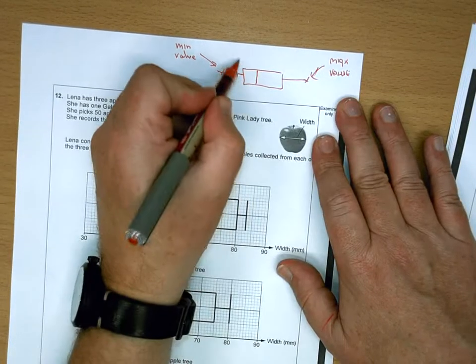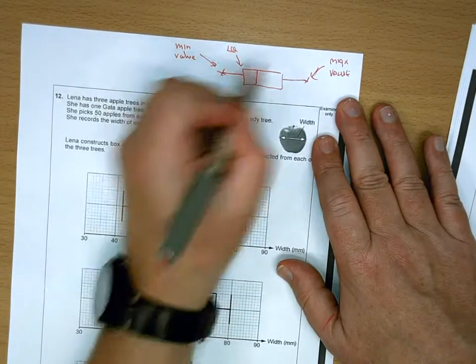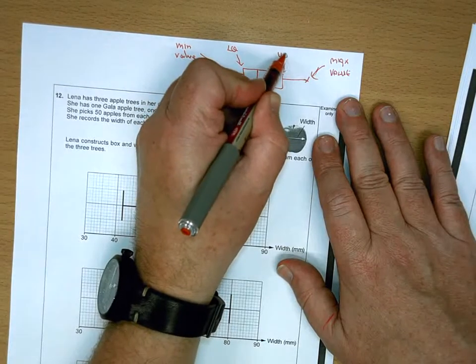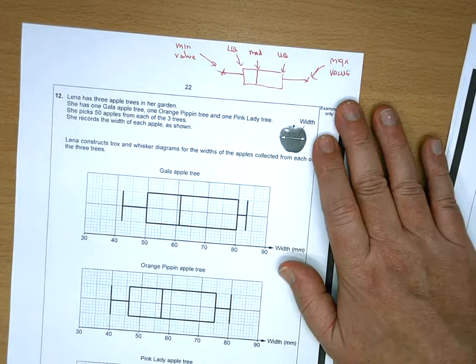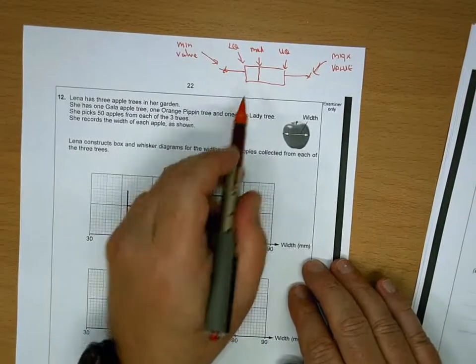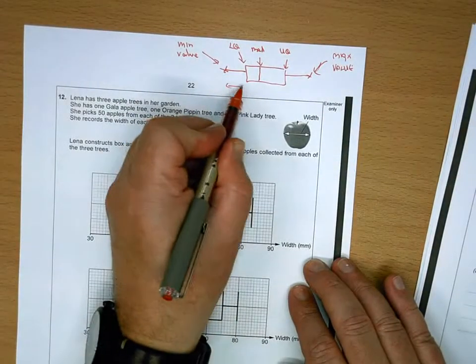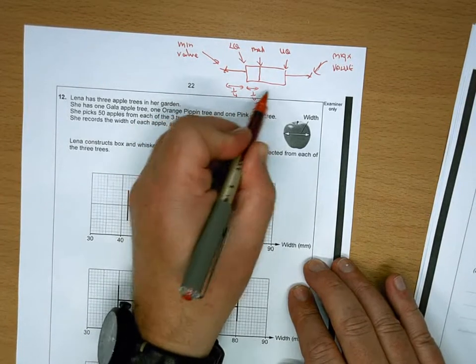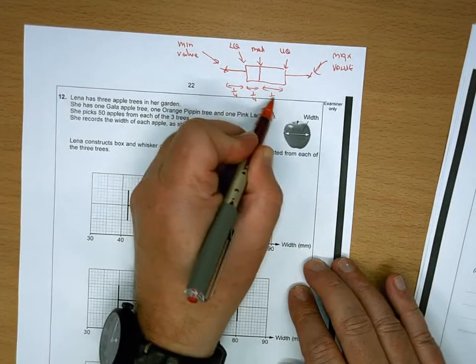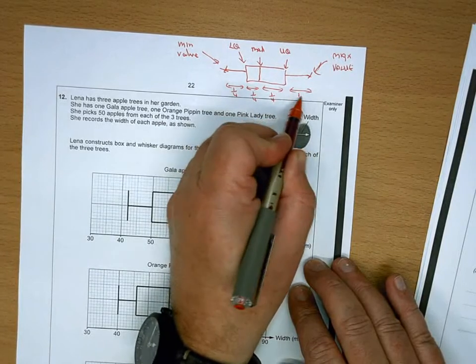That's your lower quartile, that's your upper quartile, and that's your median. And then each part of them represents a quarter of the data. So it splits the data into quarters.